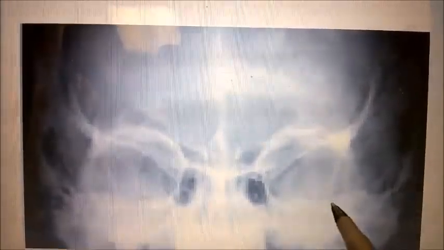Here we have a PA projection of the orbits, and it's a cone down. And why this is important is to look for any fragments or any particles within the eye or within the orbit, and also to make sure to have one orbit or eye as reference to another, to make sure that there is no abnormalities. And what we should see is the petrous ridges in the lower 1/3 of the orbits.